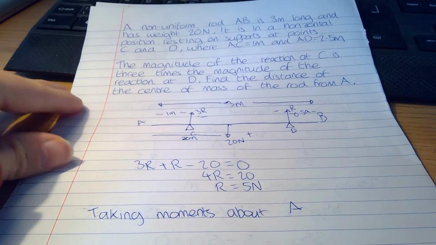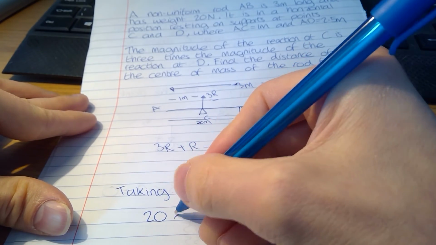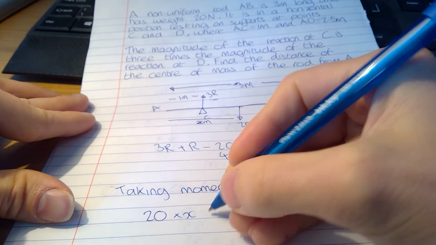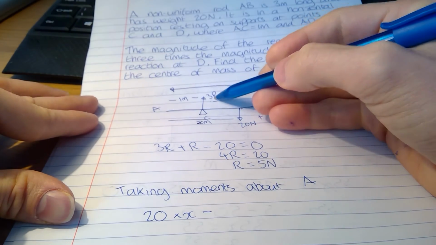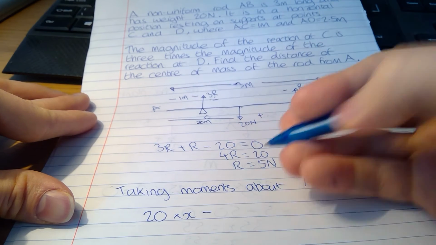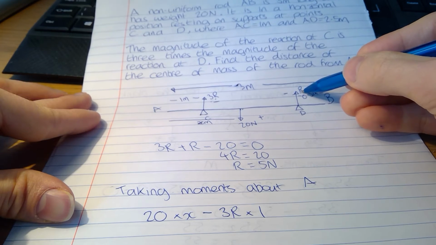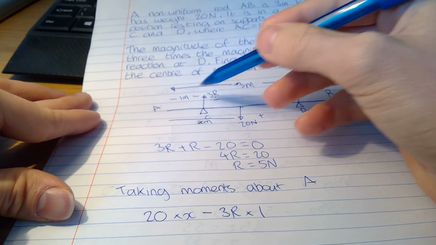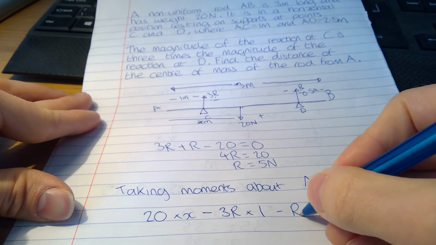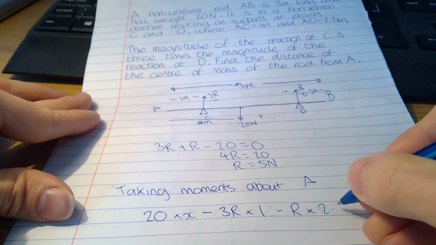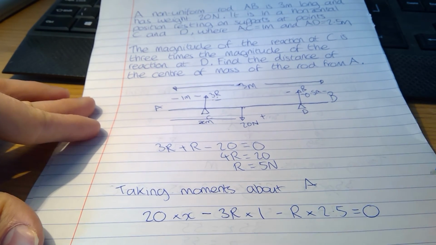So we're just going to take moments now. So we're going to have the 20 Newton force times by x. It's going in the positive direction. The other two forces are going to give negative moments. So I'm going to subtract 3R times by the 1 meter from A. And R is 2.5 meters from A. So remember that was actually given in the question anyway. And that's going to go anti-clockwise. So I'm going to call that negative. So R times 2.5. And they're all cancelling each other out. So therefore they must be equal to 0.